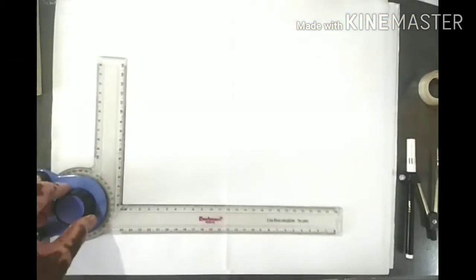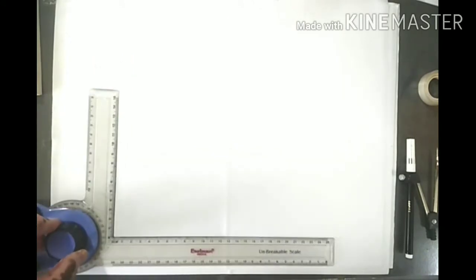Hello friends, now let's see another problem. A square prism penetrated by vertical cylinder. A vertical cylinder of 70 mm diameter and height 100 mm is completely penetrated by a horizontal square prism, side 50 mm and length 110 millimeter.